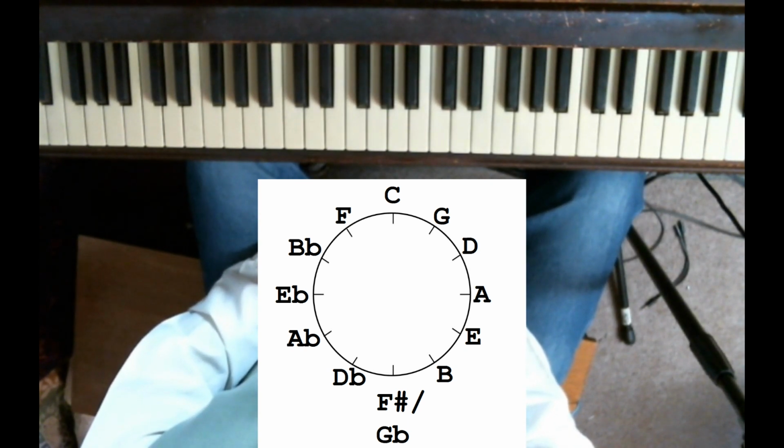If we go up a fifth from C, we're in the key of G, and the key of G has one sharp. So if you remember from the order of sharps, the first sharp is F sharp. So in the key of G, all the notes are going to be natural, except F is going to be F sharp.